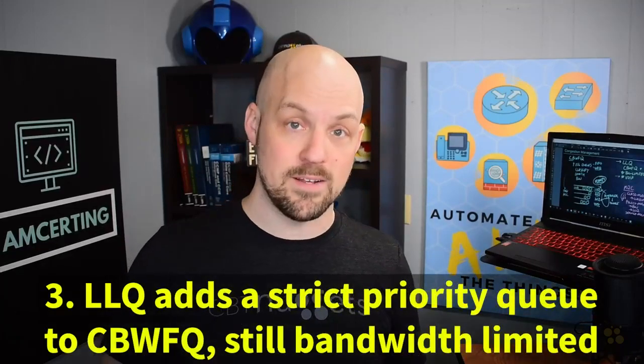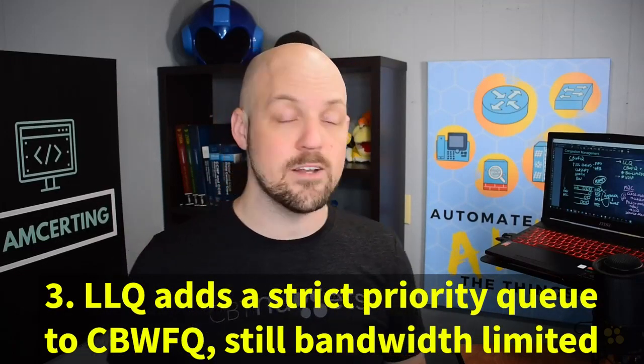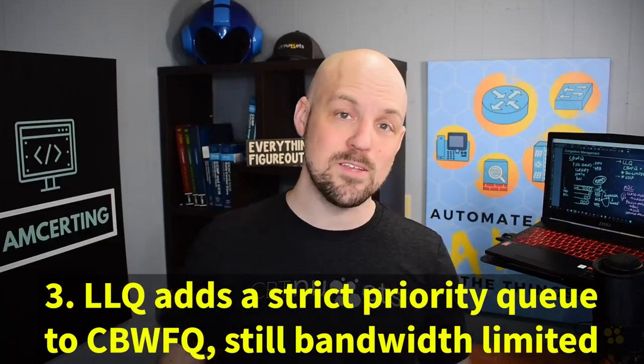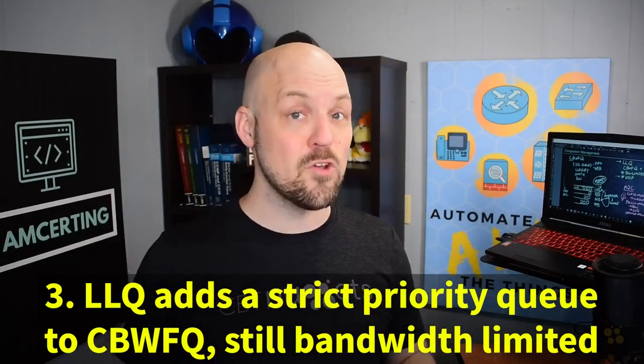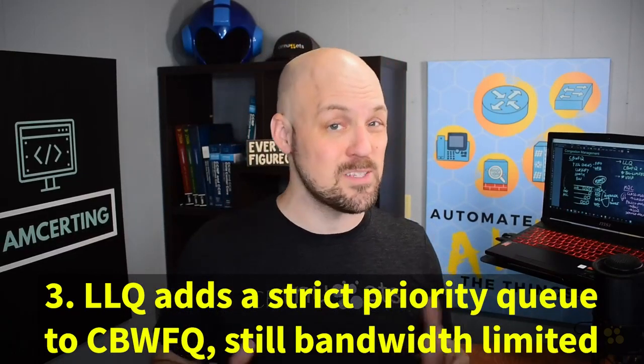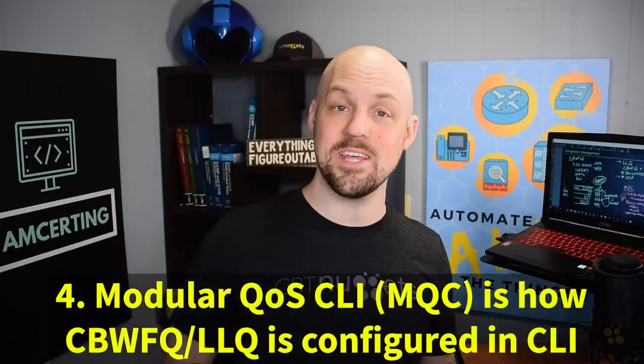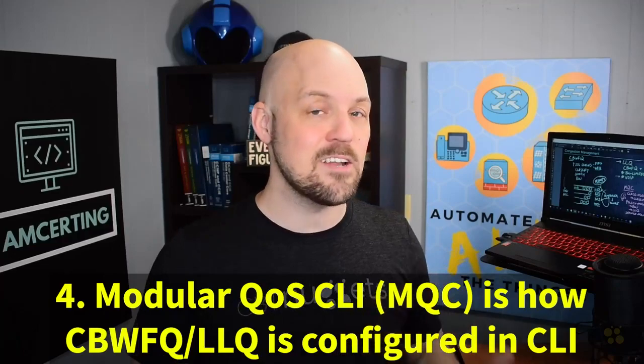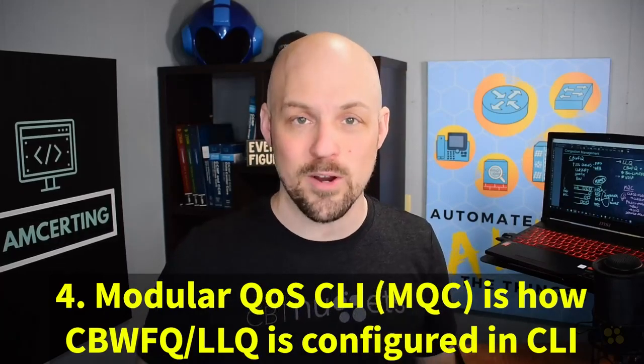But then, in order to get the priority level of treatment that we want, we're going to deploy low latency queuing. So LLQ is going to add a strict priority queue to class-based weighted fair queuing. And that's absolutely always what we're going to want to deploy into our network, especially if we have voice over IP running. And lastly, Modular QoS CLI, or MQC, that's the set of commands that we're going to use to deploy this into our environment.